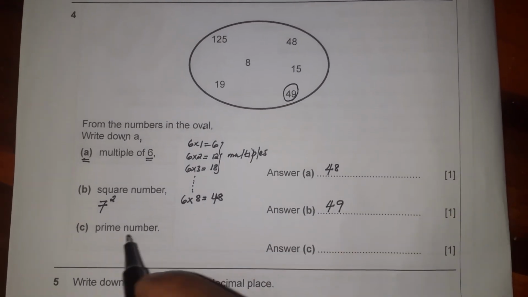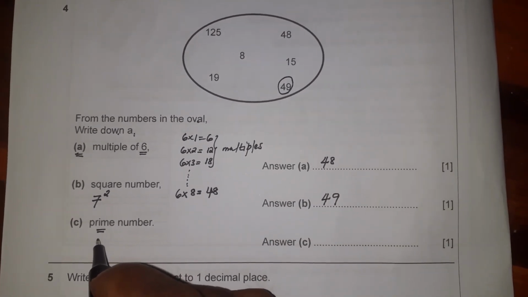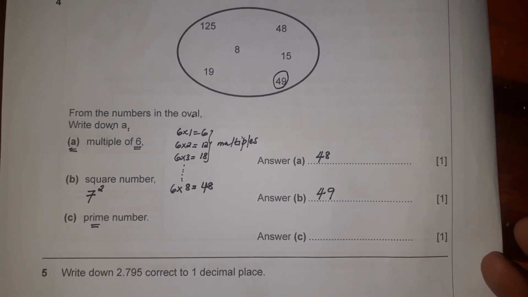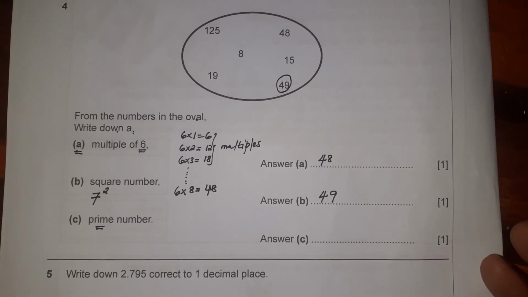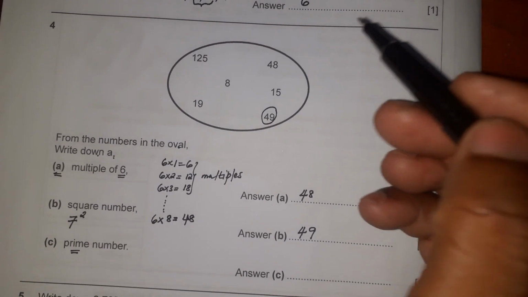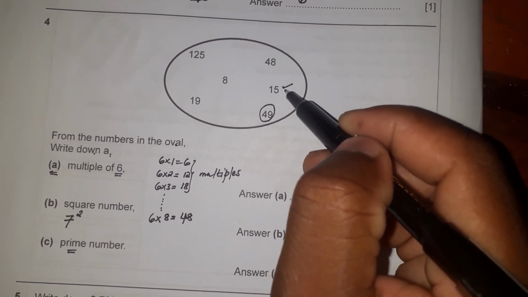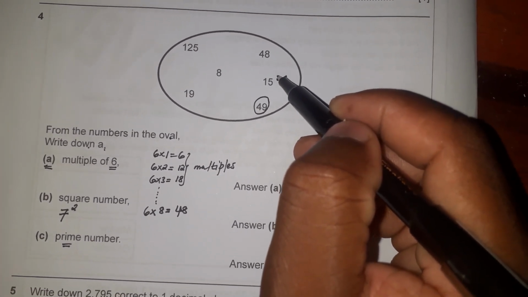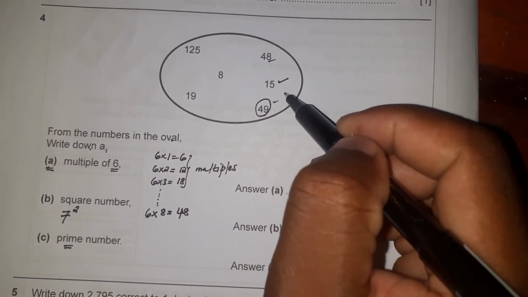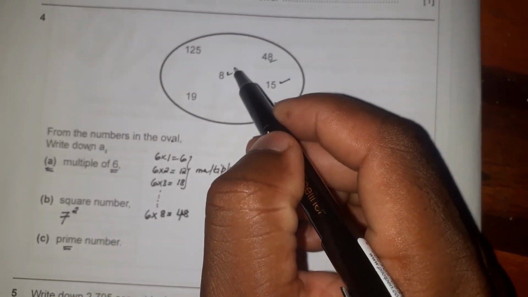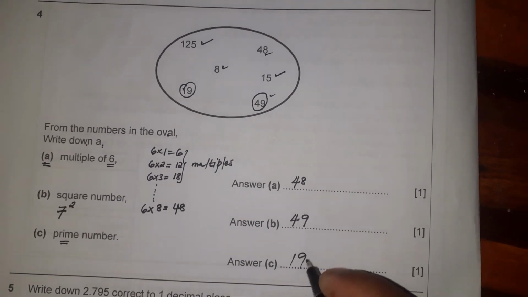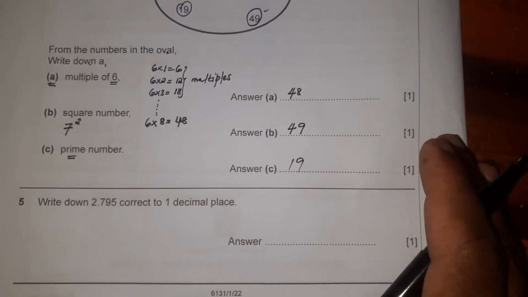And then a prime number. By definition, a prime number is a number that has only 2 factors, 1 and the number itself. Now in this case, 15 is not a prime number because it has factors of 1, 3, 5 and 15 itself. That's obviously out, this out, that out, so it's only 19. So 19 is the prime number in that oval.